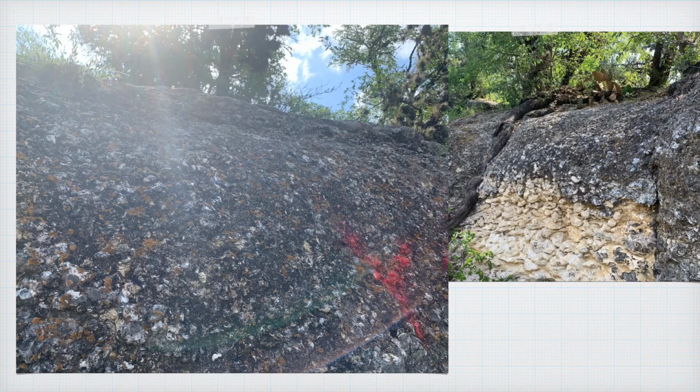On the photo on the left, you see that there is more rust. The red is just graffiti, and on the photo on the right, you see limestone, and you see that there is a lighter color and a darker color, and that's oxidation.